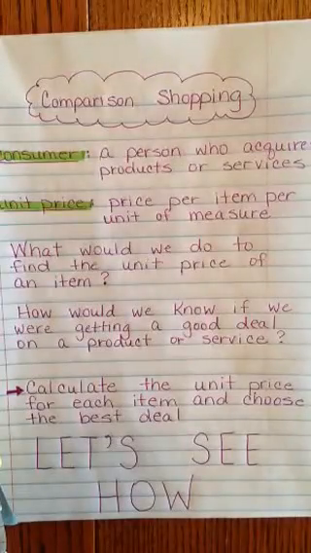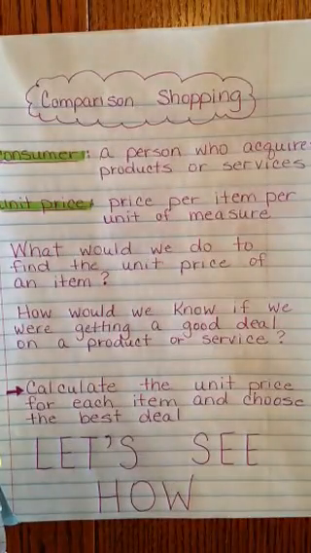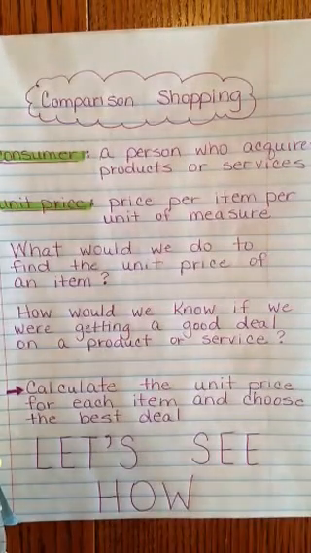Hi boys and girls, today we're going to talk about comparison shopping, and this is something that you need to know even as an adult or as yourself, because sometimes you have money that you're going to spend, maybe from a Christmas present or birthday. But we're going to talk about a couple terms before we get started.